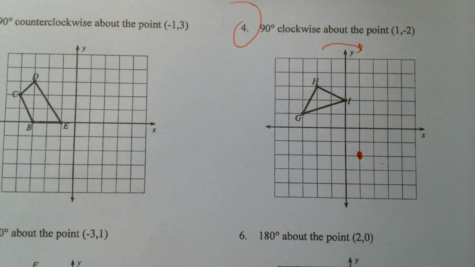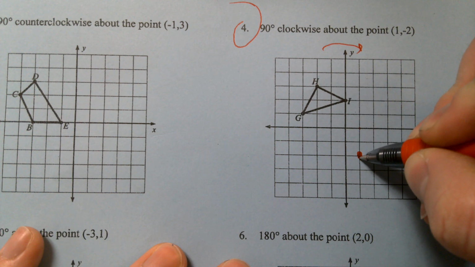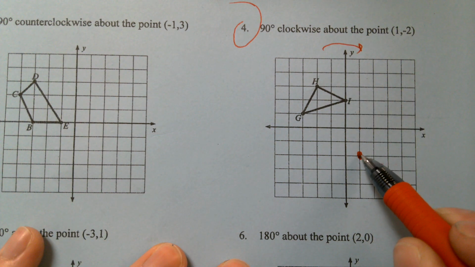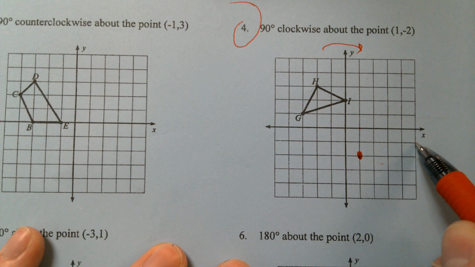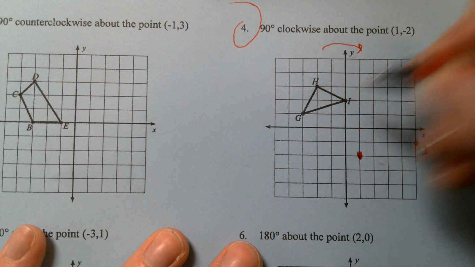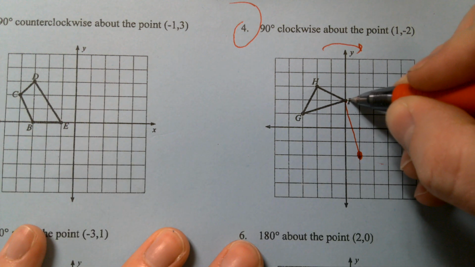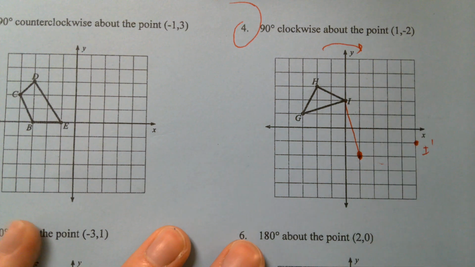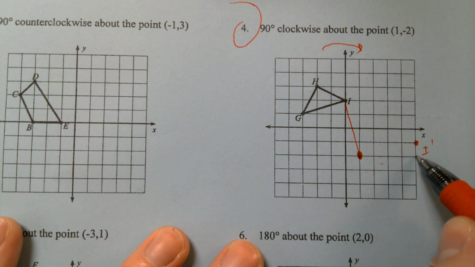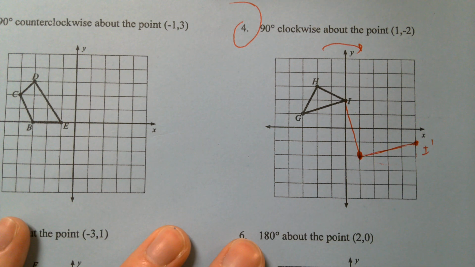Is there an easier way I can do this? 1, 2, 3, 4. 1, 2, 3, 4. Would that work? Is that where I prime is at? How did I do that? Basically, I made my right angle, right? I cut across diagonal, over 1, down 4. So then I went over 4, up 1. Does that make sense? That's a right angle, right?